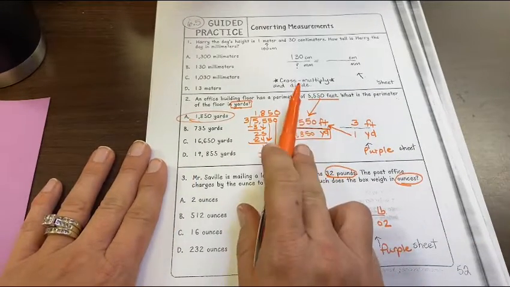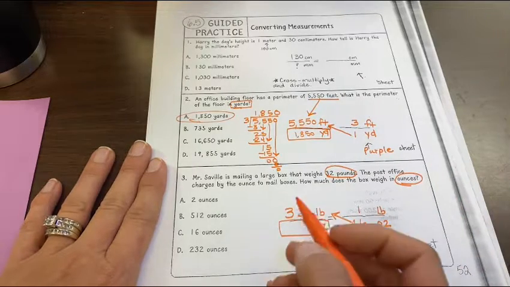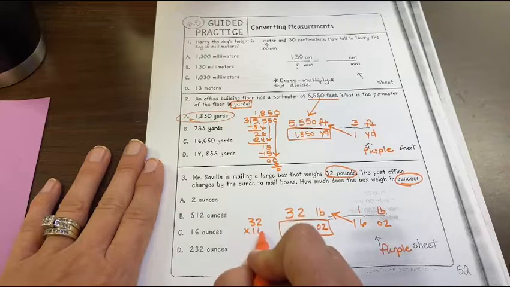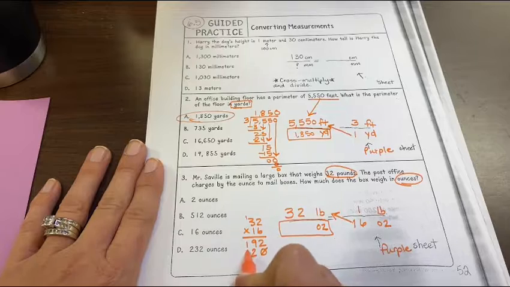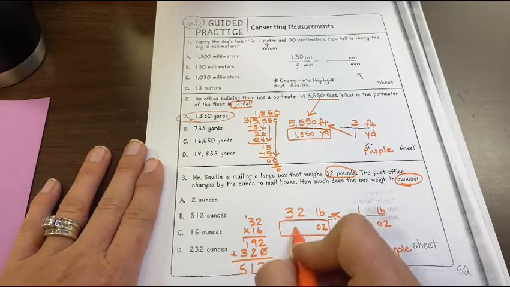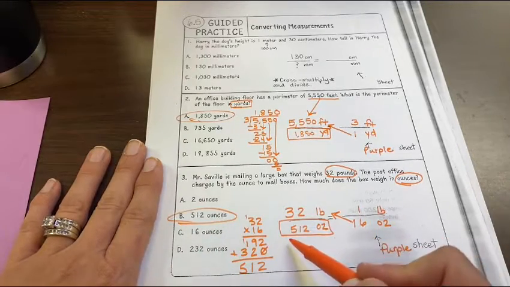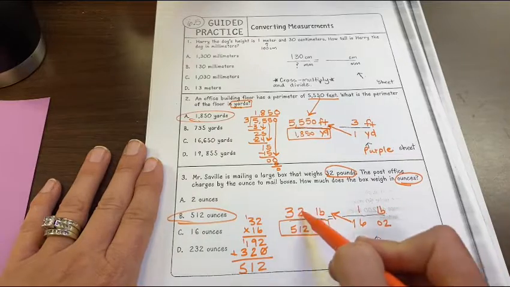So we're going to cross multiply and divide in order to solve. So 32 times 16 is going to be 512. If I ever wanted to check it, I could say 512 times 1 should equal 16 times 32.